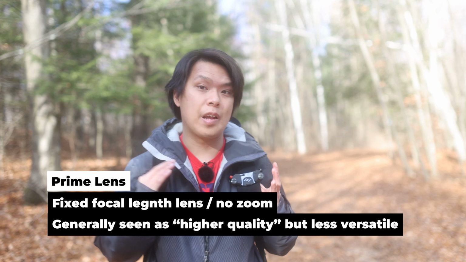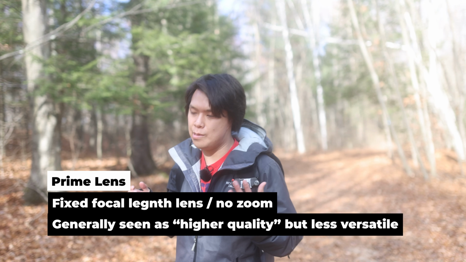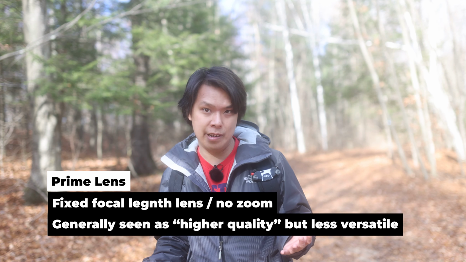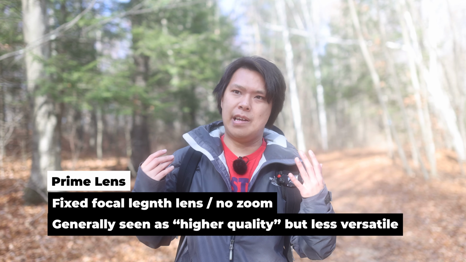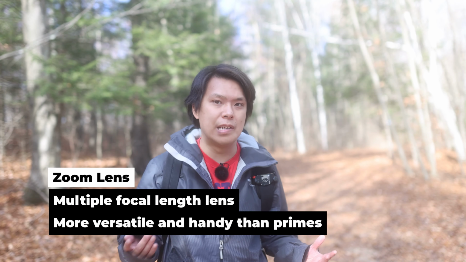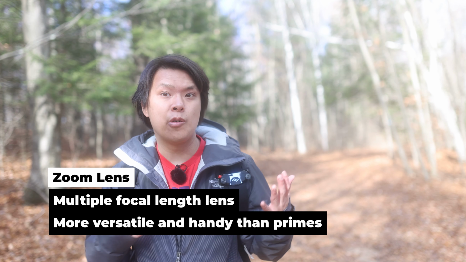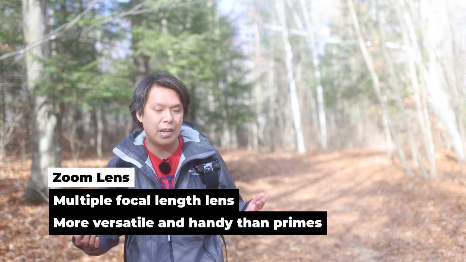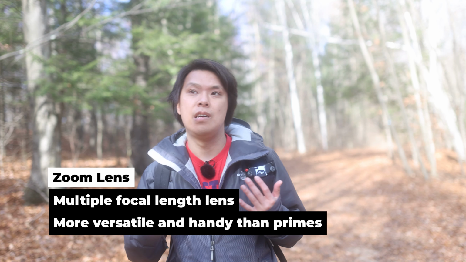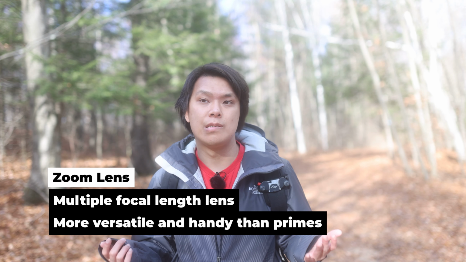That's all. So you might have heard the term prime lens, and what that means is it's a fixed focal length. And generally speaking, it's seen as a higher quality because it has less moving parts than its counterpart, which is a zoom lens. And so zoom lenses have multiple focal lengths, and there's some give and takes. Obviously, the zoom lens has way more versatility since it has more lengths that it can move to, but of course the prime lens is seen as a little bit better since there's less moving parts.